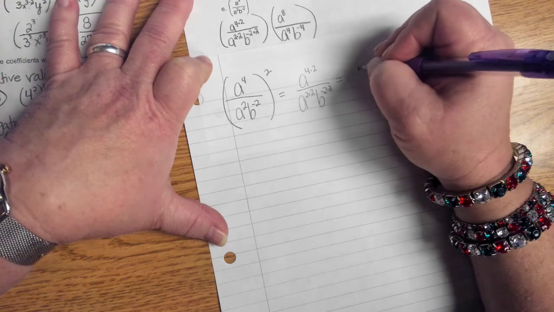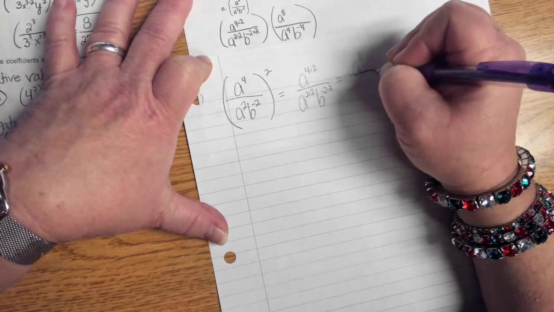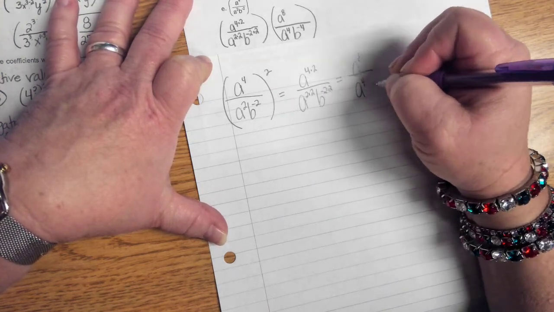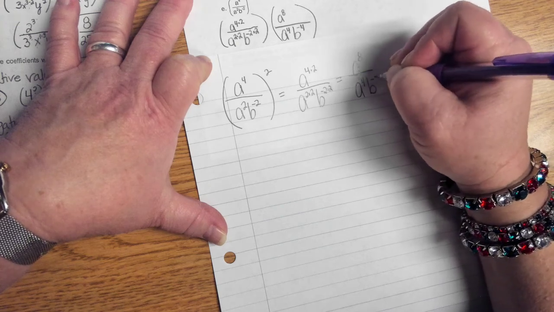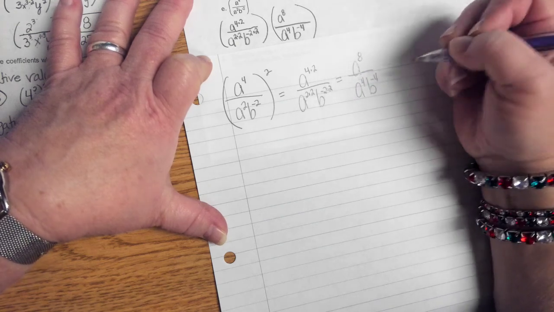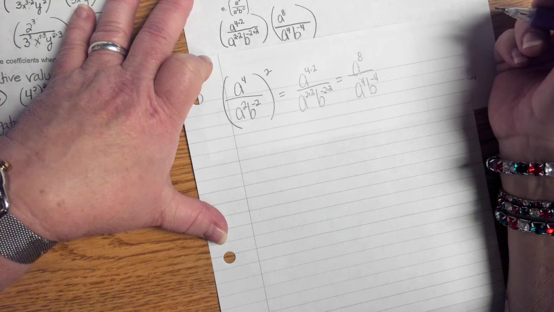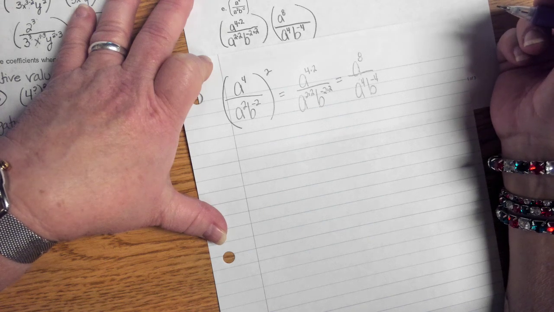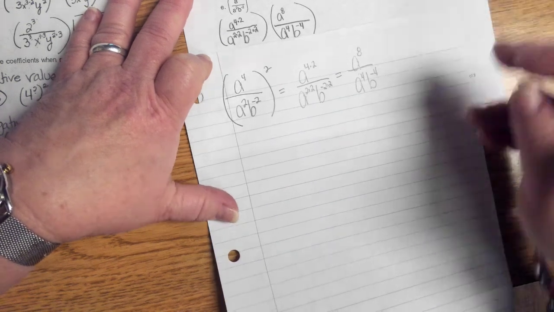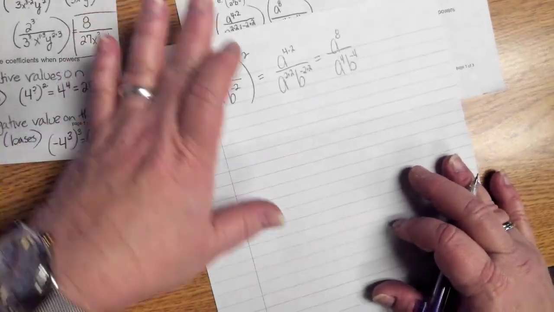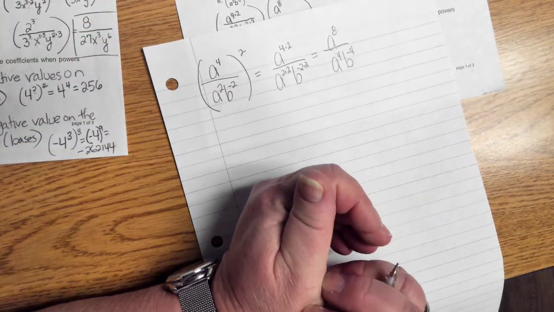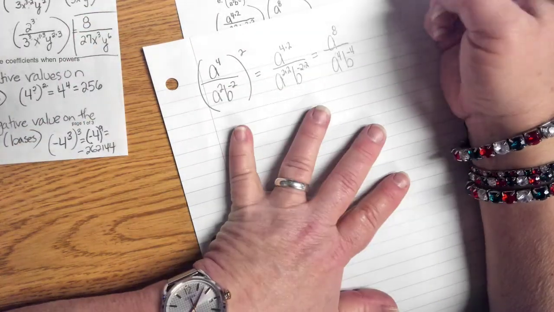So I've got a to the 8th over a to the 4th times b to the negative 4. Okay? Now what can I do? It's not simplified yet. I can deal with the a.